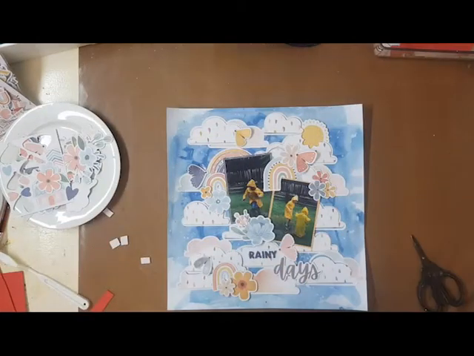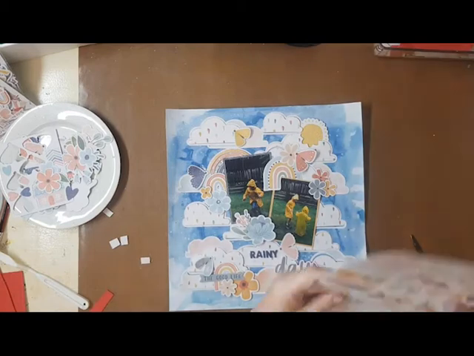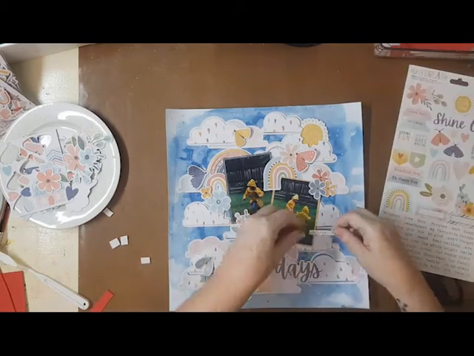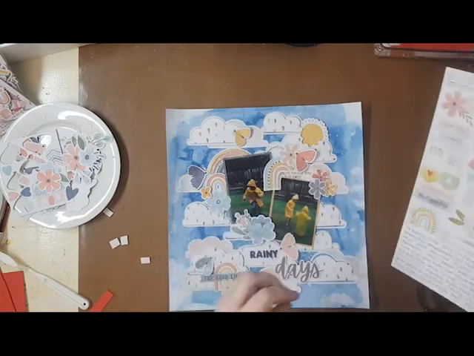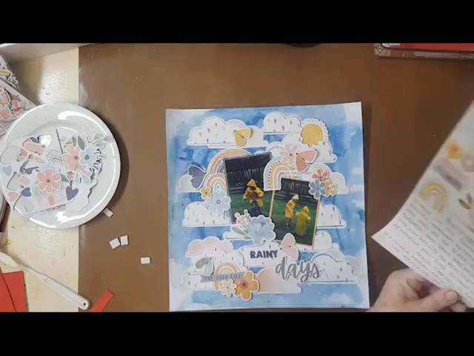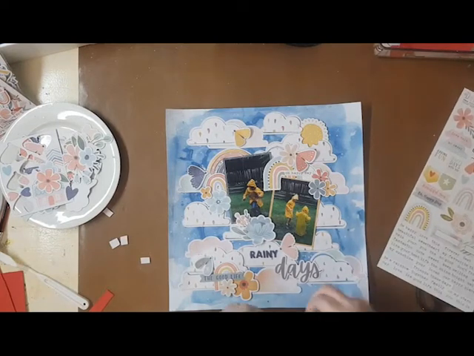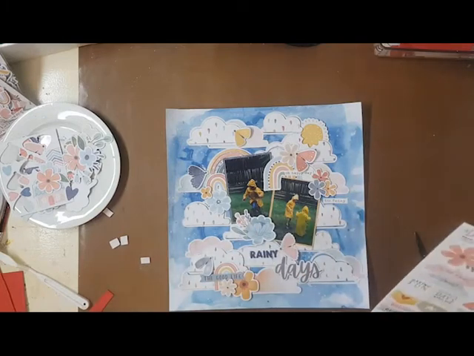And I know that flowers don't actually live in the sky, but I couldn't help myself. I just loved those flowers from that collection, so I thought that just gave a little bit of lovely soft touch to the actual layout as well. So I put a couple of clusters around the page. I do pop a few things up on some foam as well, just to add more dimension.